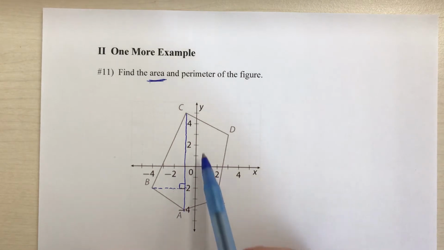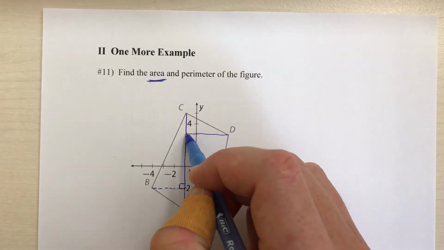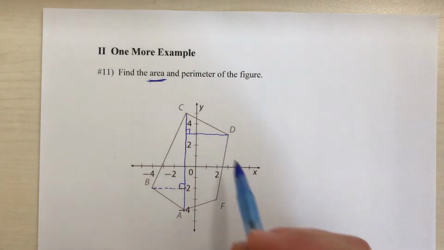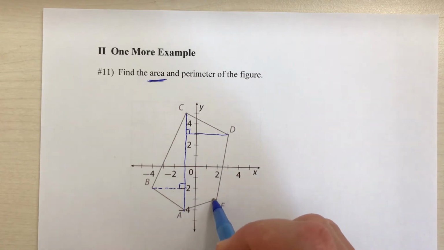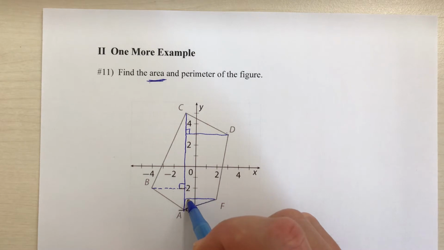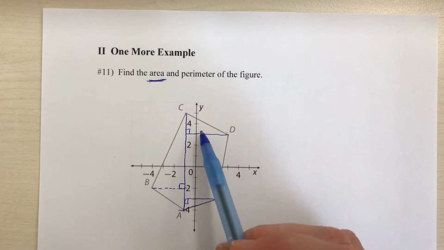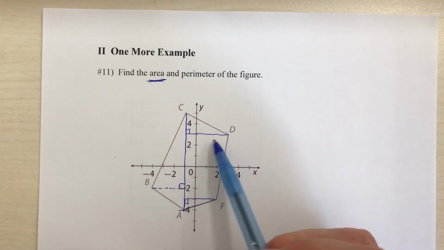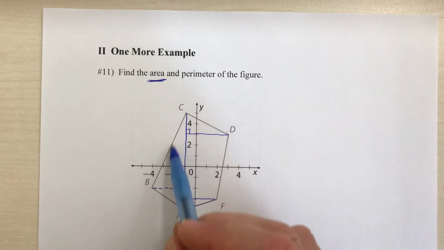I also see if I am here at point D, I can go across and create another right triangle from C to D to this point right here. Let's see, it looks like from point F, if we go across as well, that creates this right triangle here. And then what that leaves, I could actually stop at this point because this would be a trapezoid here. All right, so we can go ahead and find all these areas now. So let's take the triangle on the left here.